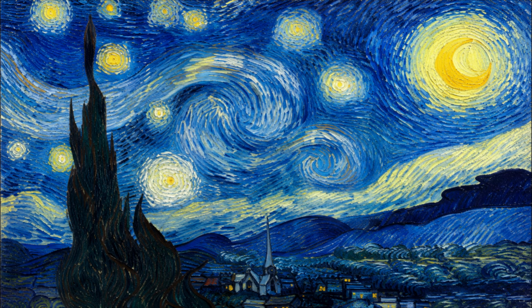In the middle of this movement, the cypress tree stands like a dark vertical force. It rises from the bottom of the painting and reaches upward into the sky. This is important because most of the painting moves horizontally or in curves. The hills stretch across the background. The village lies quietly at the bottom. The clouds and swirls move across the sky. The stars pull our eyes from one point to another, but the cypress moves differently. It moves upward. Its shape cuts through the painting from the earth toward the heavens.